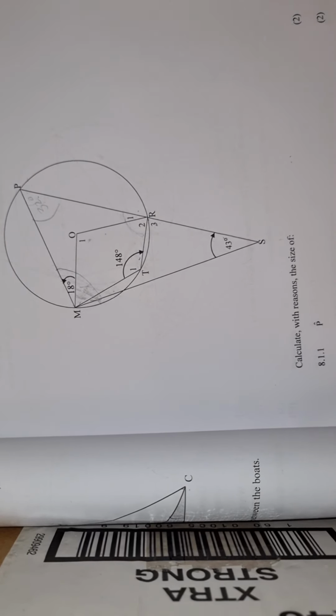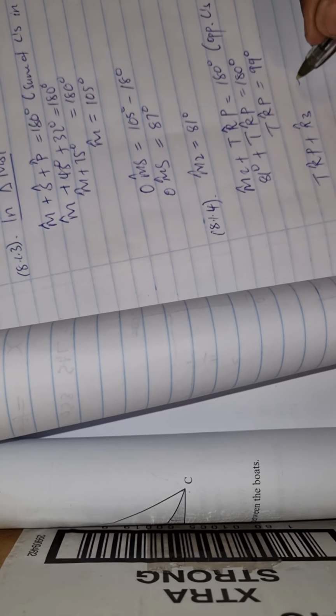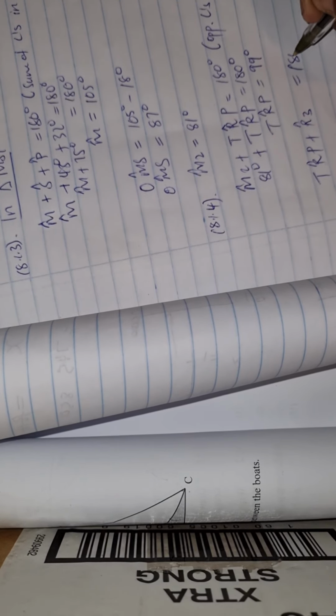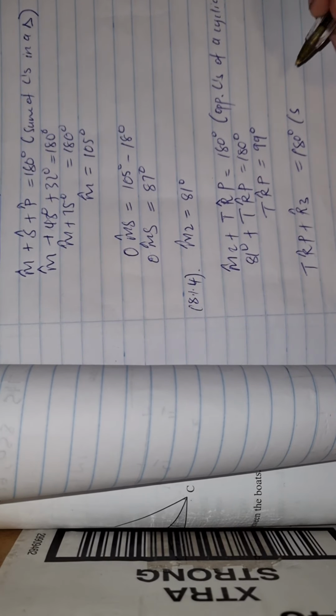So to determine angle R3, we're going to use angles on a straight line. Angle TRP plus angle R3 is equal to 180 degrees, sum of angles on a straight line.